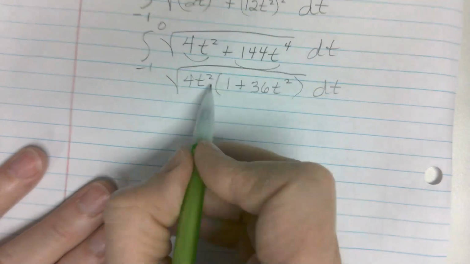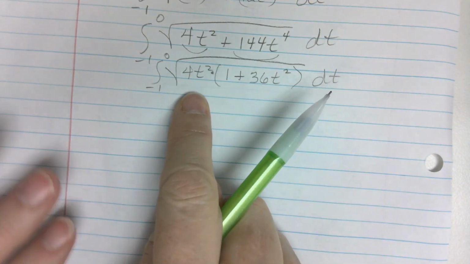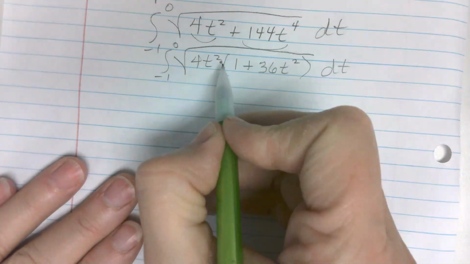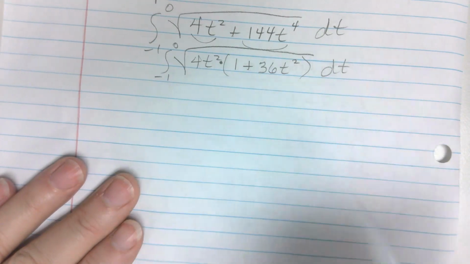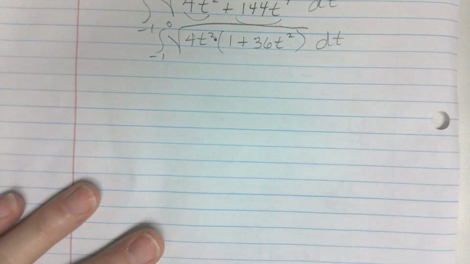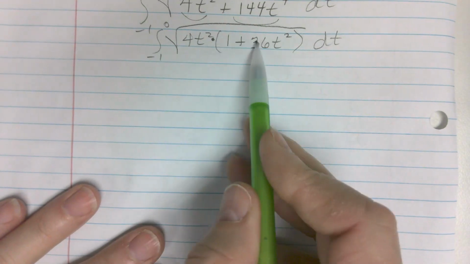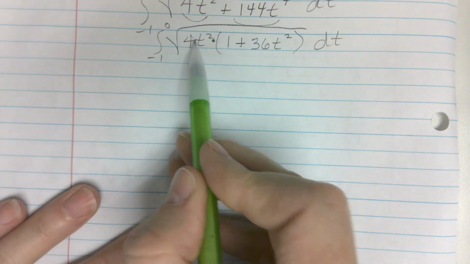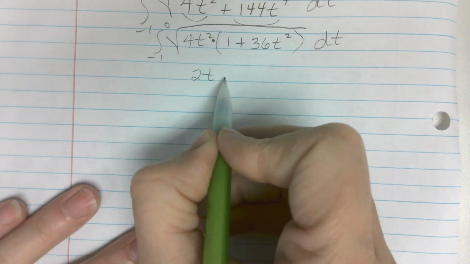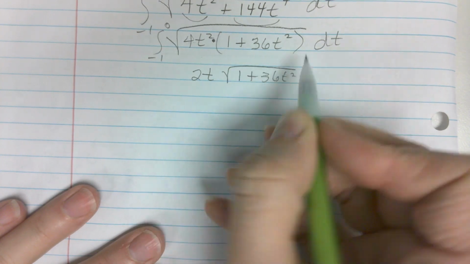Now that I have it down to multiplication, that gives me the opportunity. A square root or powers can kind of distribute over multiplication, but not addition or subtraction. That is, if I had to give the number one issue people have with algebra, it's they try to distribute. But I can say, what's the square root of 4t squared? 2t. And then I'm left with the square root of 1 plus 36t squared, right?